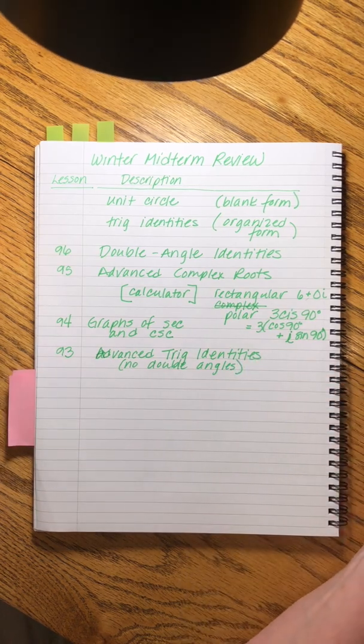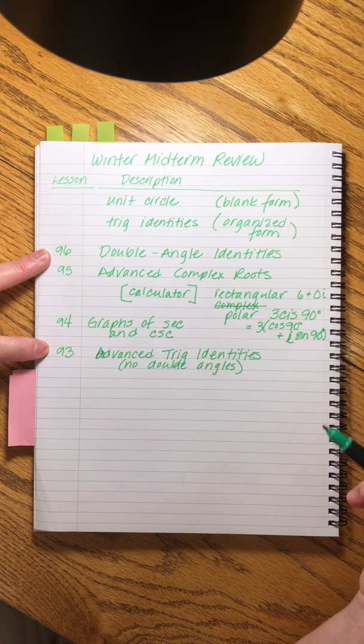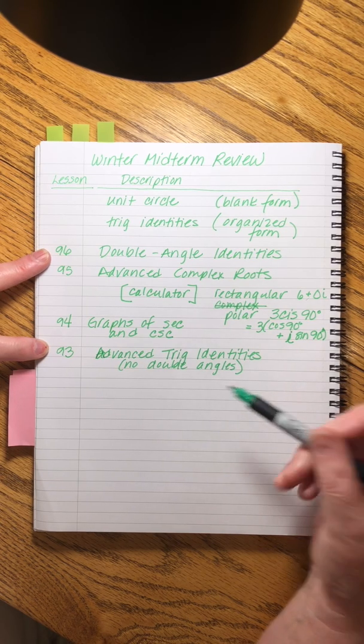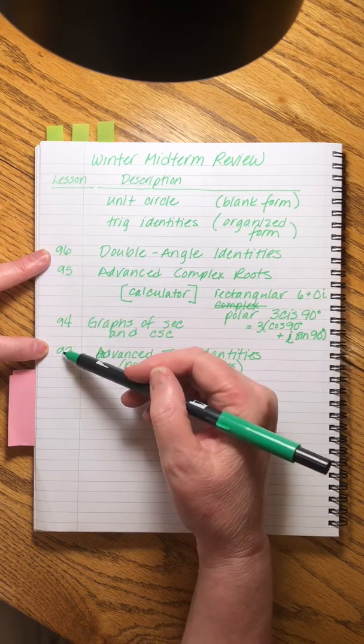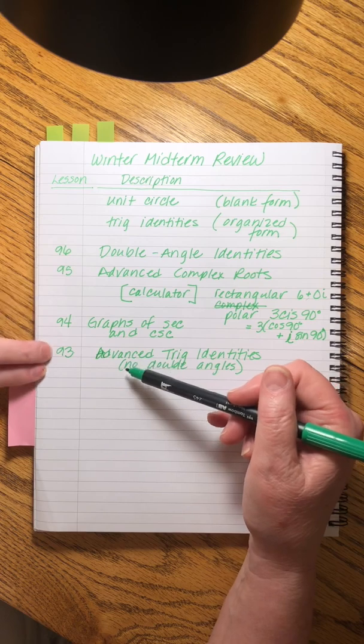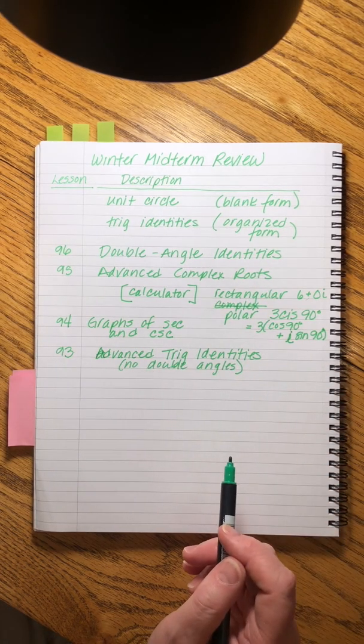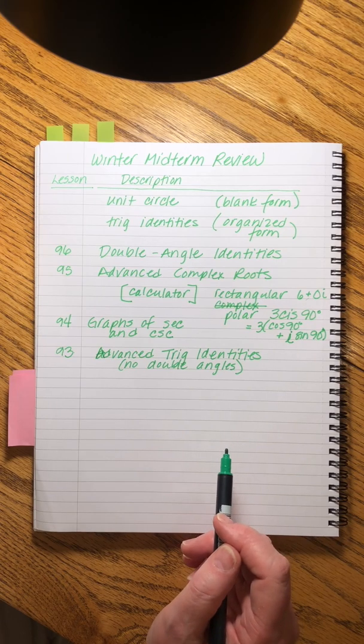I do recommend that you keep these lesson numbers in your brain, because I put these numbers on the test problems, and that will help you understand whether you're likely to need double angles or whether you won't need them. That's the biggest difference there. I'm definitely going to have an identity problem.